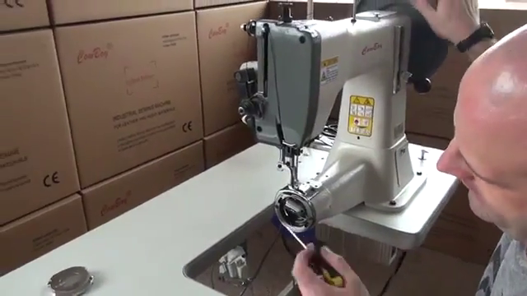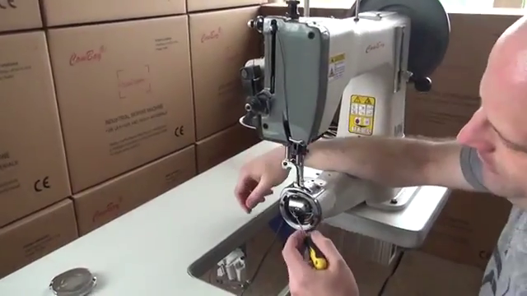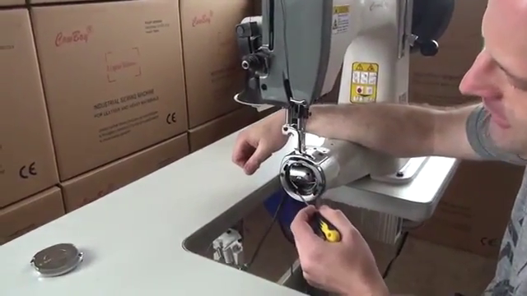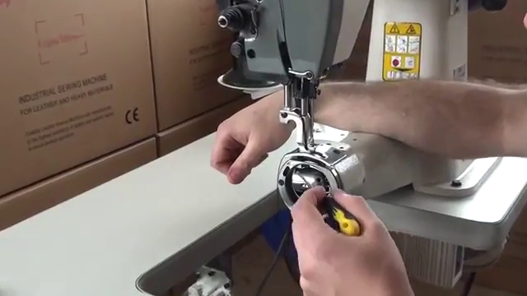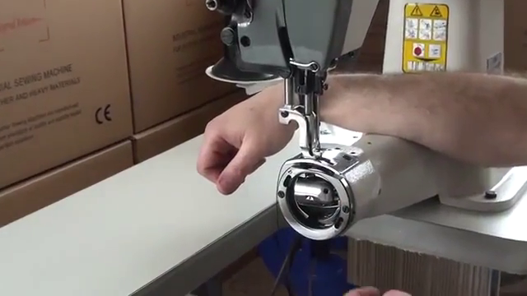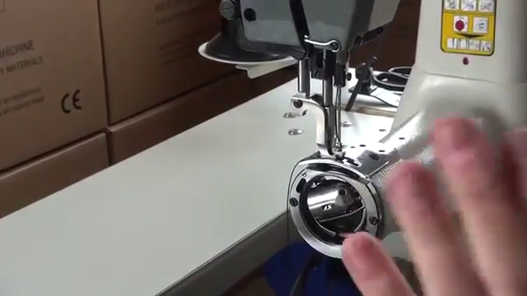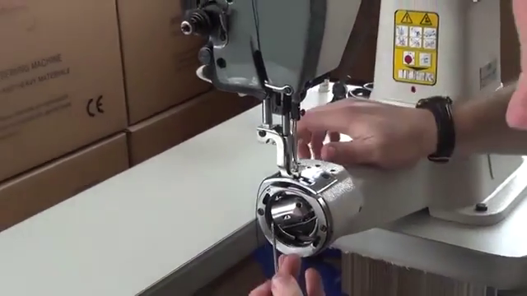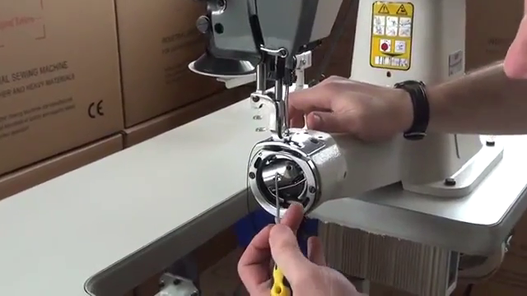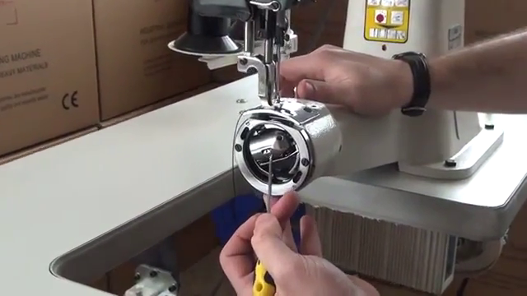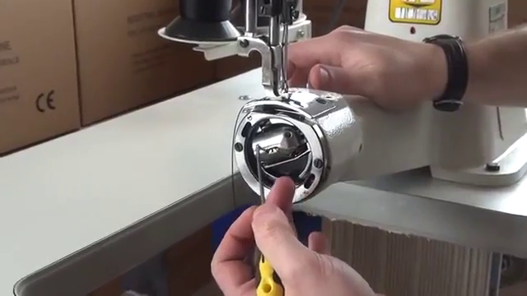So to give you an idea on how to do that, let's say that we went with a thread size that was 2 sizes smaller, from a 277 down to a 138. When you think about it, it actually makes sense. You'll see on the side of the bobbin case there's a small plate right here, and this plate presses against the side of the bobbin case.